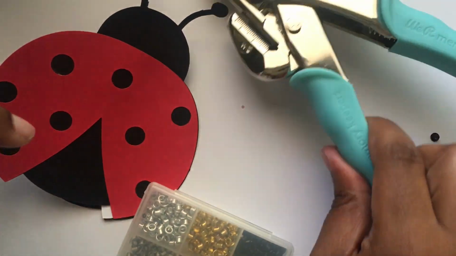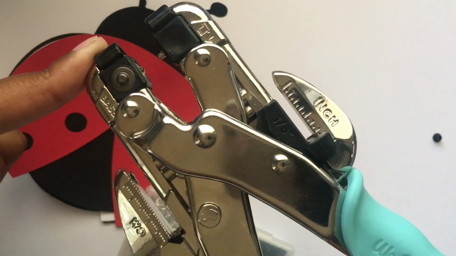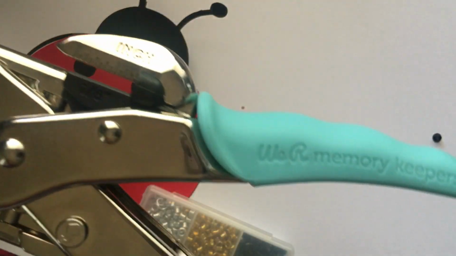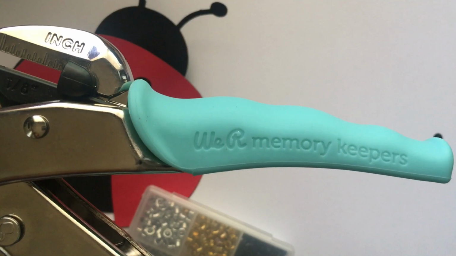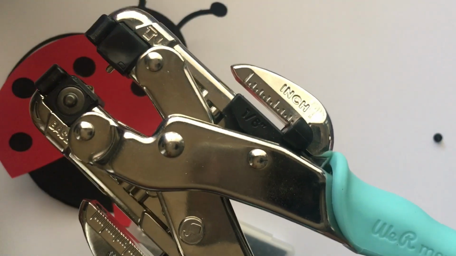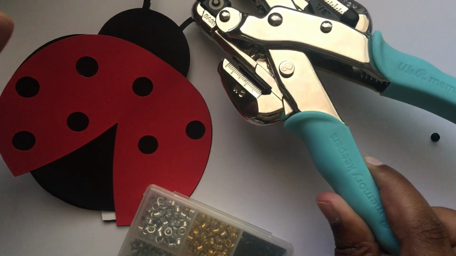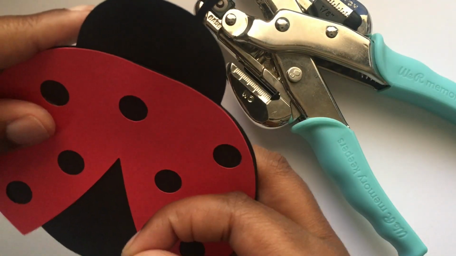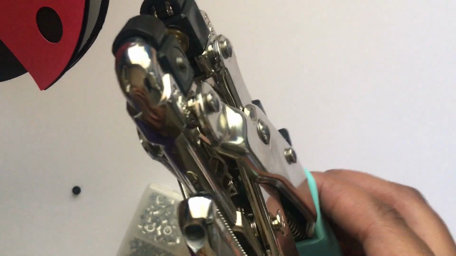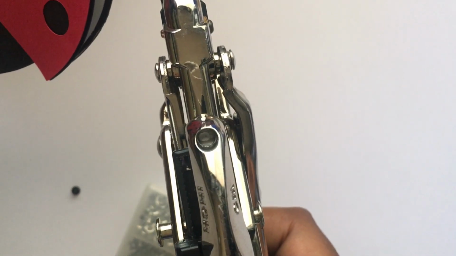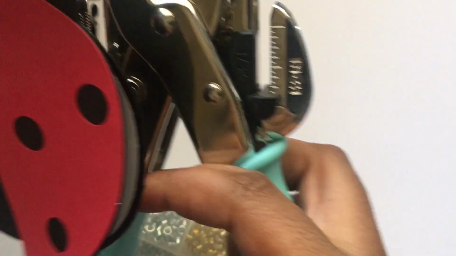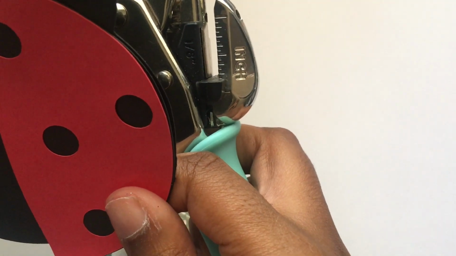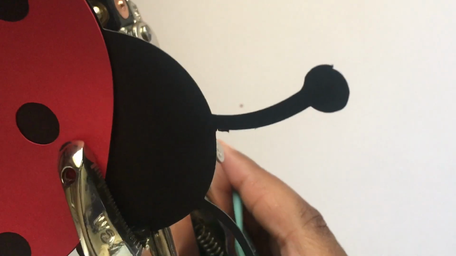And then this is a crocodile and it is from We Are Memory Keepers. I got this at Hobby Lobby as well, but you can order them online. And this is the tool that we use to actually attach the eyelet. So it has a hole punch and it actually has two different sizes. So you can see there and then here. And I just used a smaller one. But I know that eyelets, I believe they come in different sizes. So I think that's why.